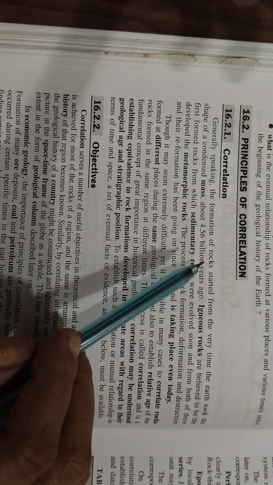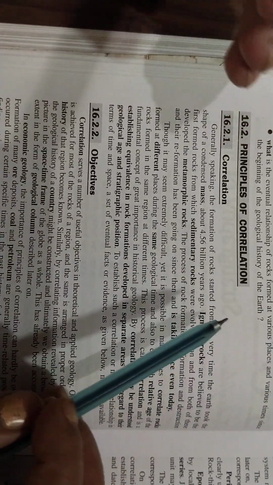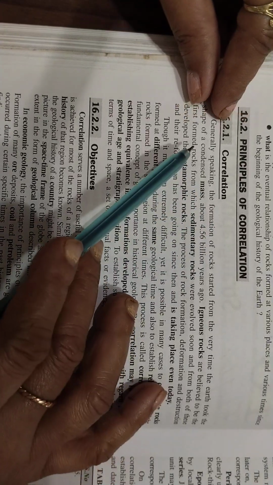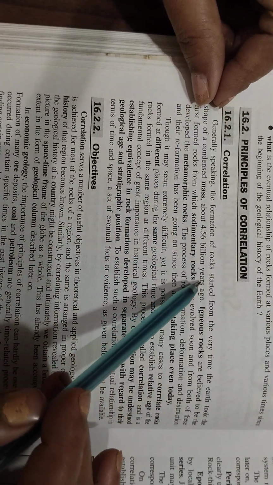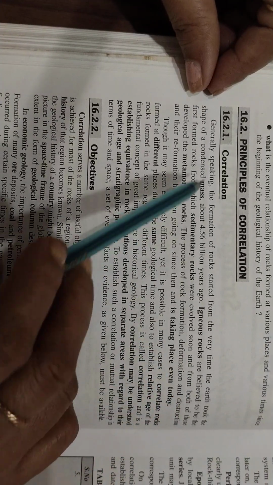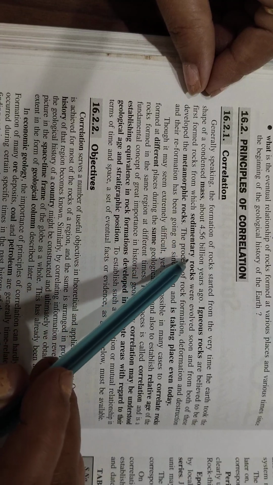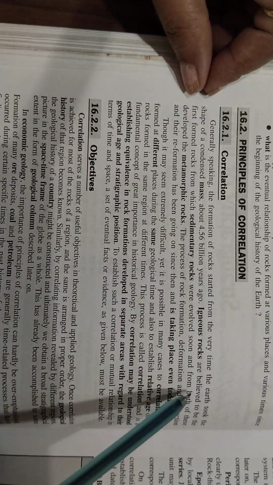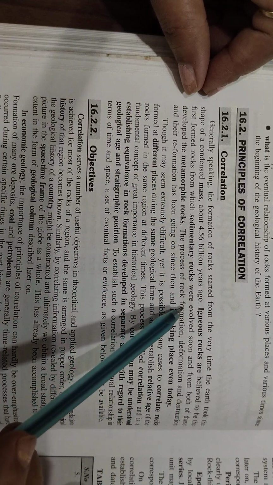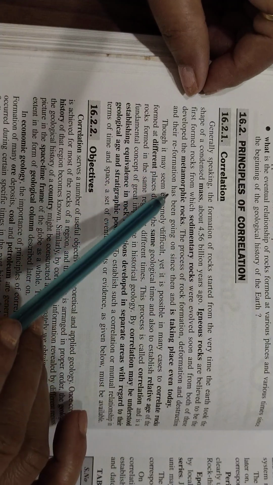So how do we correlate, how do we relate and connect that this developed in this year, and that developed in that year. Generally speaking, the formation of rock started from the very time the earth took the shape of a condensed mass about 4.56 billion years ago. Igneous rocks are believed to be the first formed rocks, from which sedimentary rocks evolved soon, and from both of these developed the metamorphic rocks.